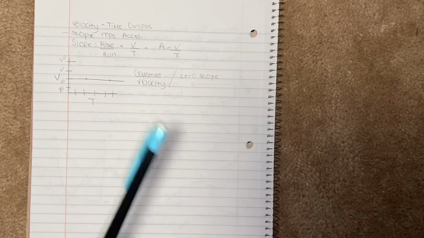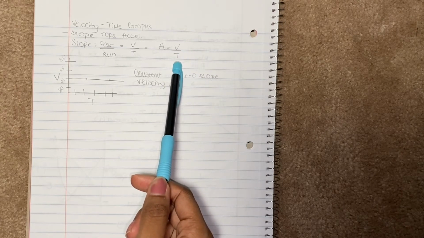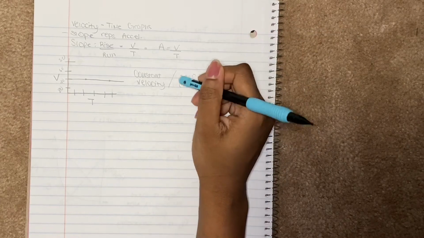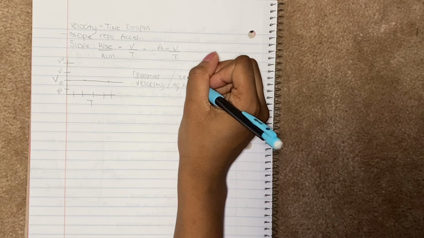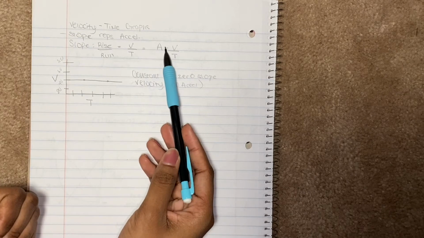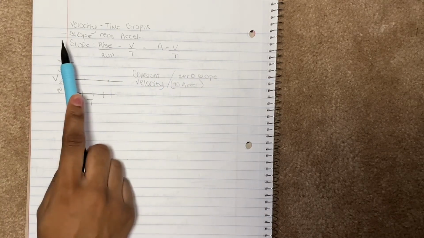Why? Because if the velocity is constant over a period of time, it's going to be the same. There is no rise over run, it's flat. Sorry, I said that backwards. If there is no acceleration because it is a flat line, it means there is no slope, because the slope is equal to acceleration. There's no acceleration, there's no slope. So that's that.